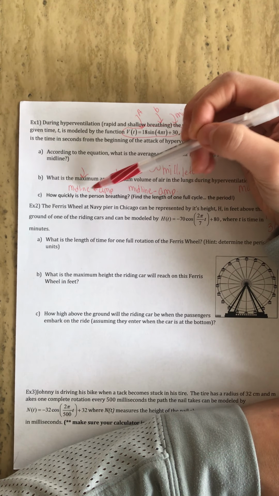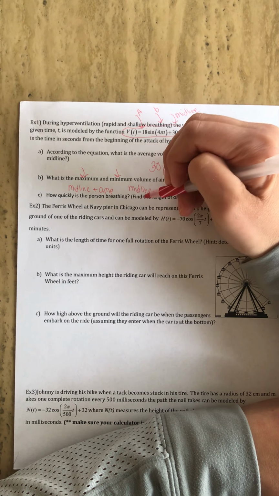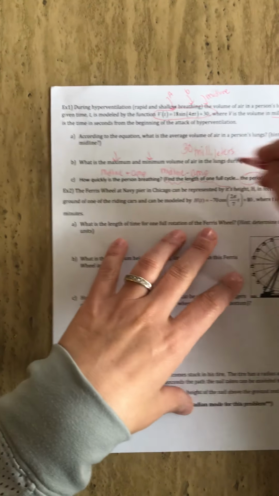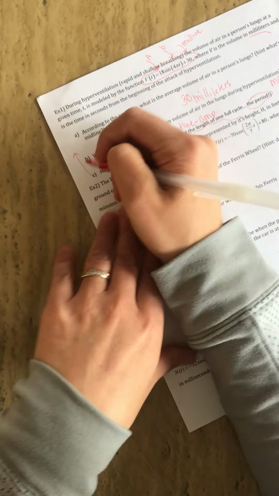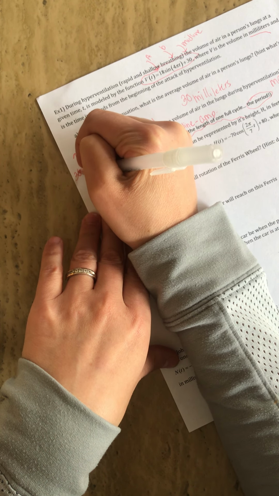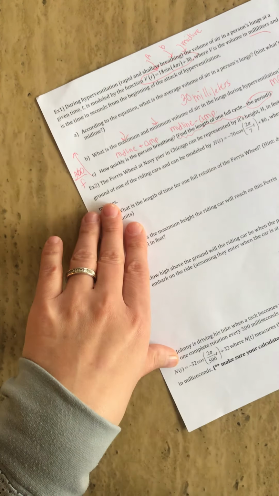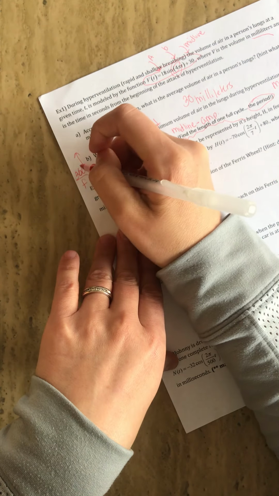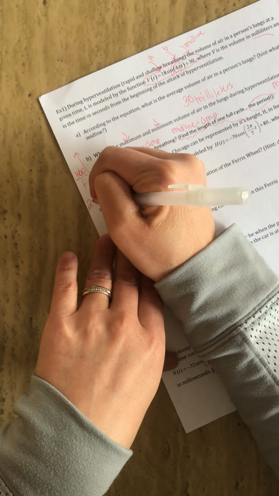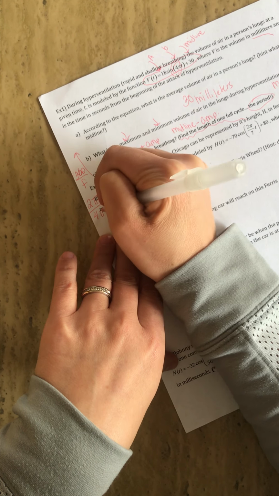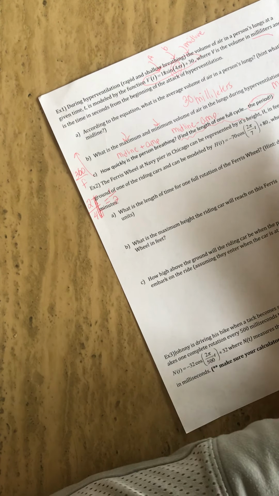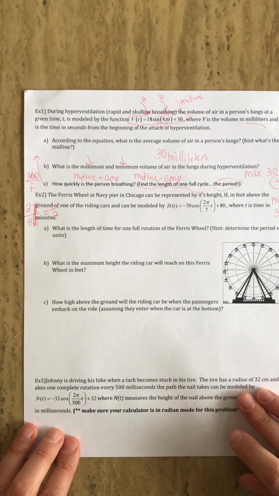Okay, how quickly is the person breathing? You want to find the period right here. So to find the period, I'm going to move over here for C, not enough space here, but we're going to do the 360 divided by the frequency. My frequency is 4 pi. Because this is in pi, I'm going to change the 360 to 2 pi. So it's going to be 2 pi over 4 pi. This is going to cancel out, and you're left with 2 over 4, which is equal to 1/2.